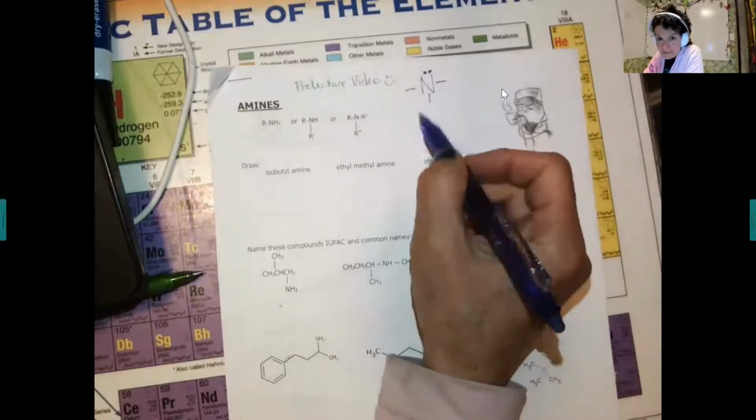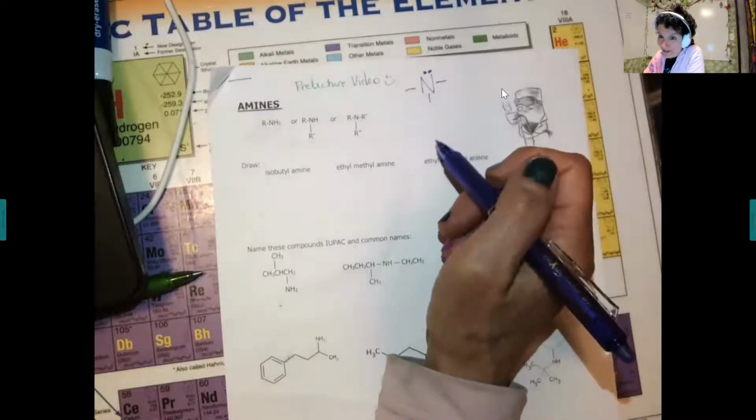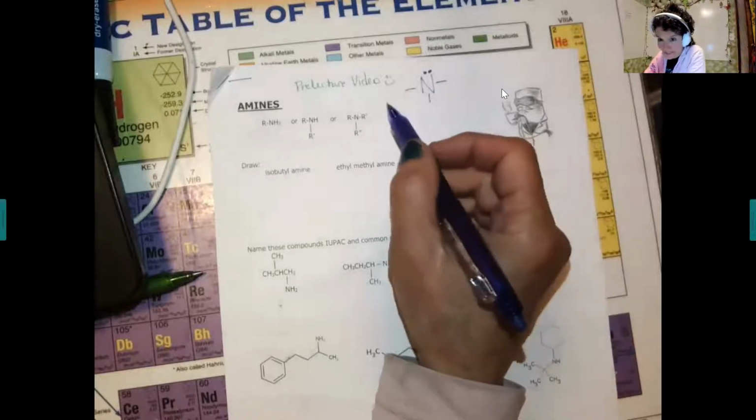But 3 bonds. They are going to all be single bonds. Although you could have a single and a double, that's not going to be an amine. So we see that like with nitro groups. So we saw that, and that makes things explosive. So the nitro groups are the nitrogen with a double bonded oxygen and a single bonded oxygen.